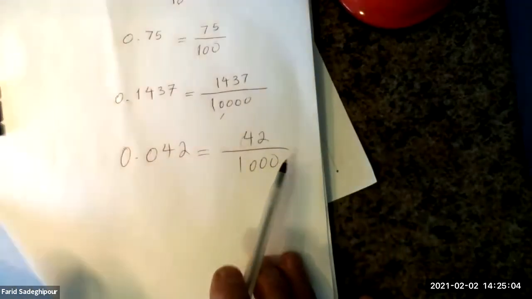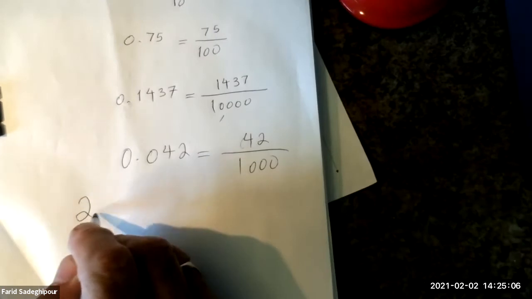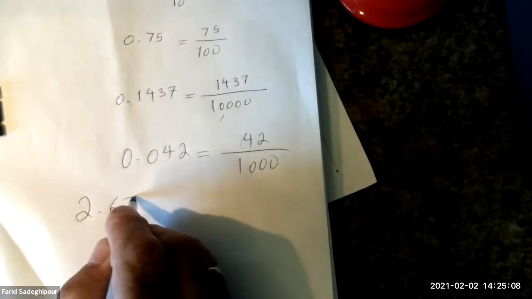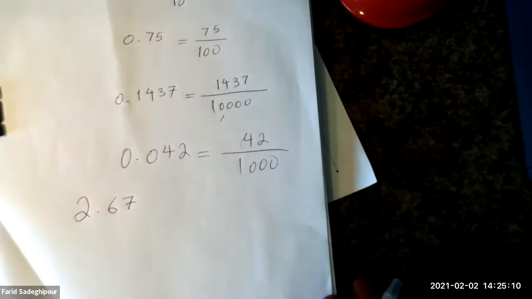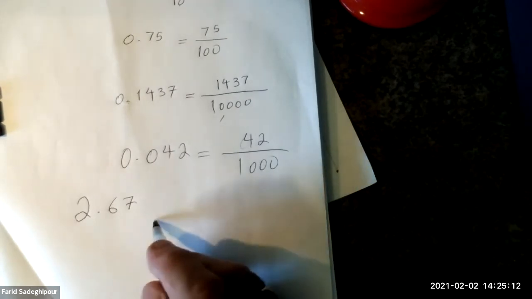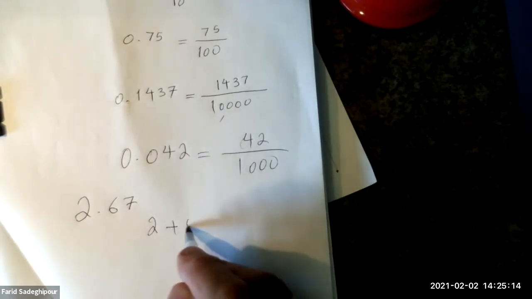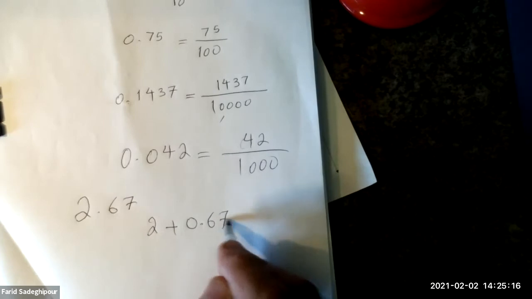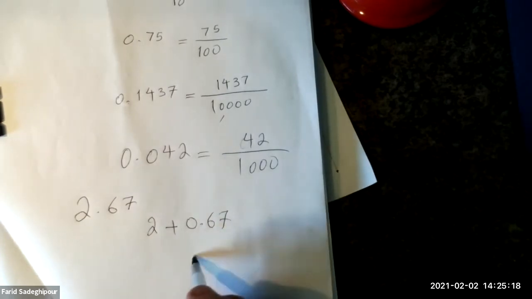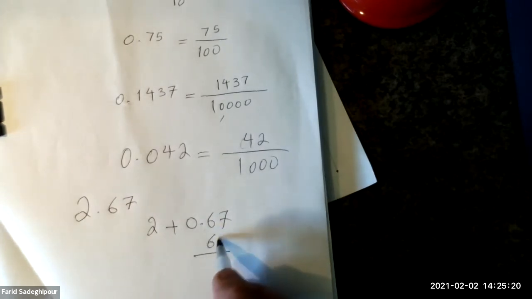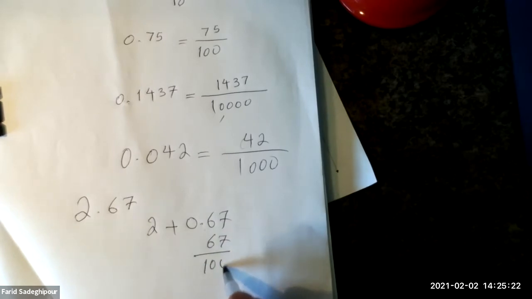Again, 2.67. Okay, 2.67. You could write it as 2 plus 0.67 if you want. And this one is 67 over 100.